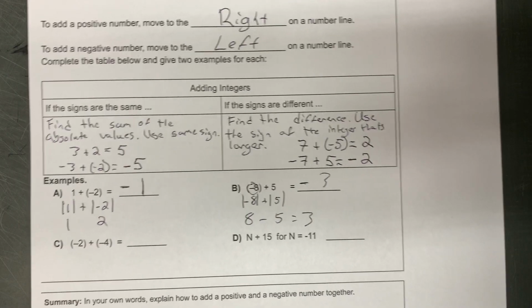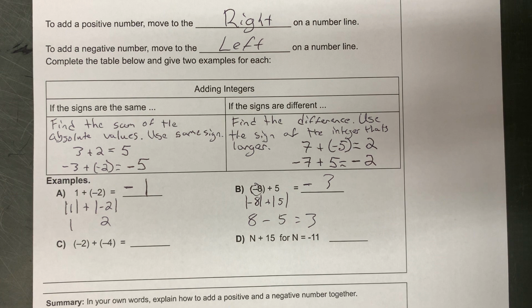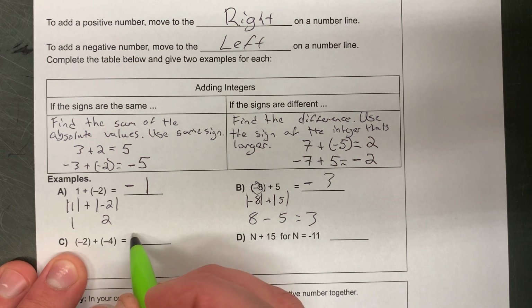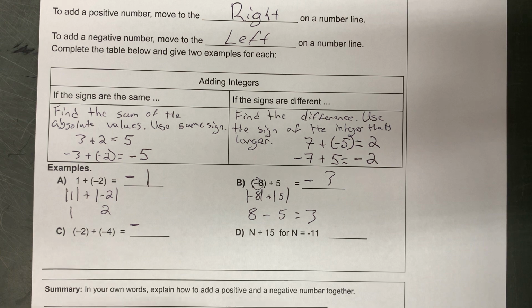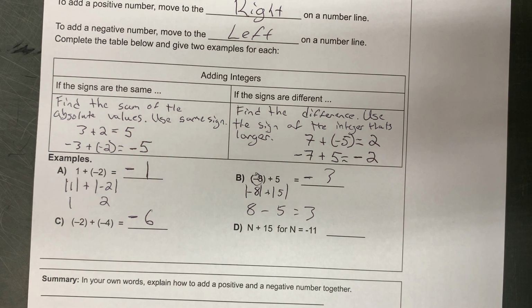Moving down into number C, or letter C, I should say. I have two signs that are the same, so I can keep the same sign that I have right away here, which is a negative. I know that 2 and 4 is going to give me 6 because their absolute values are 2 and 4, so I have -6.